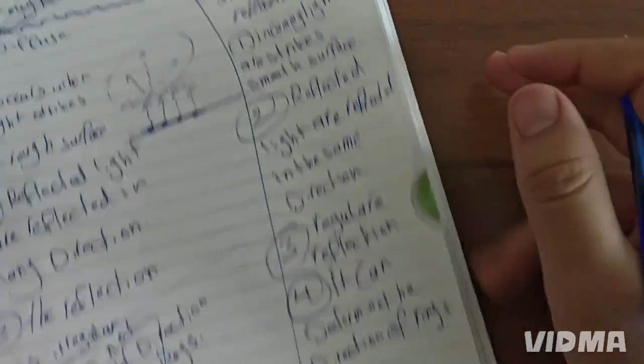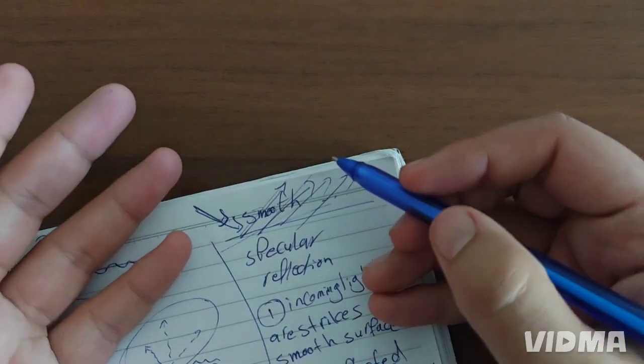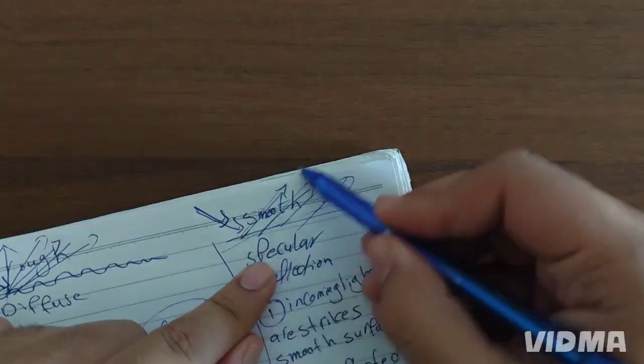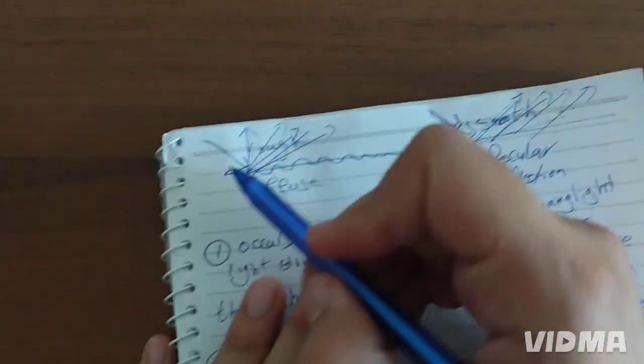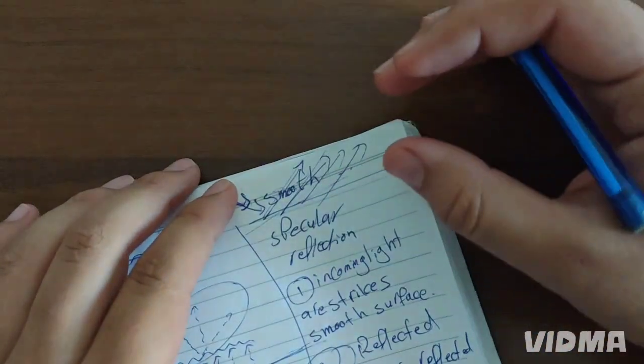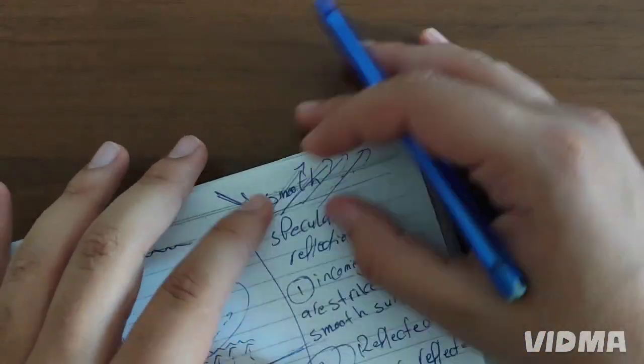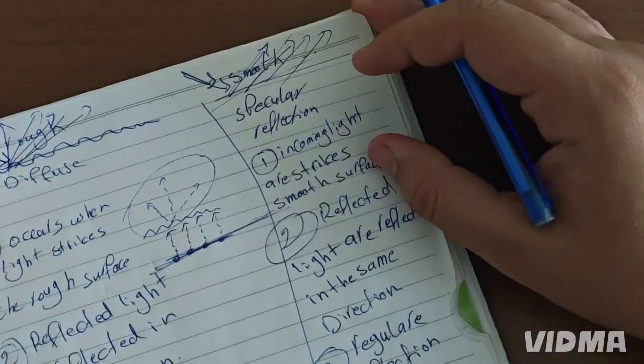How can we determine the direction of the ray? Because if you look with your eyes, we can't separate them, since all the directions of reflection are regular, not mixed like this one. So here we can easily determine and measure the direction of the reflected ray.